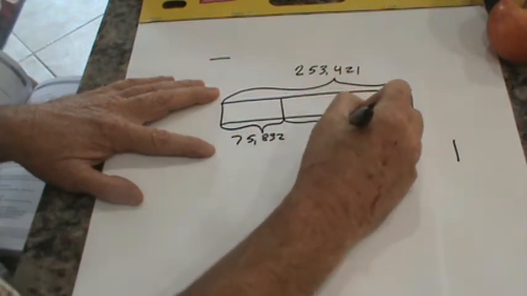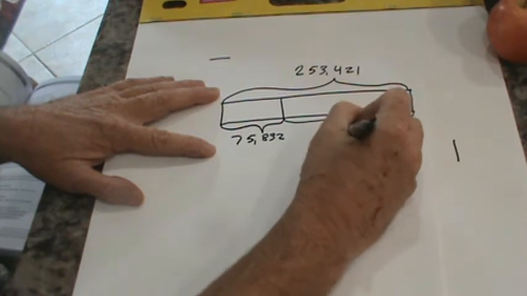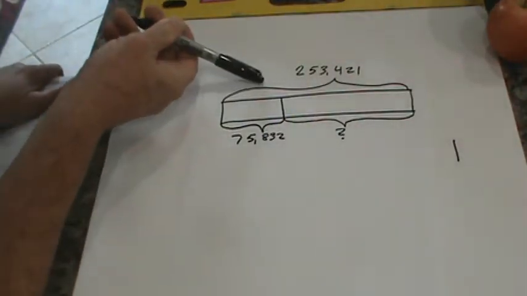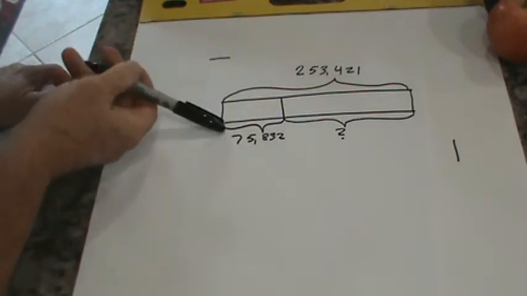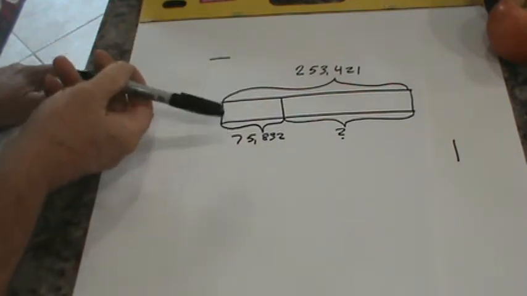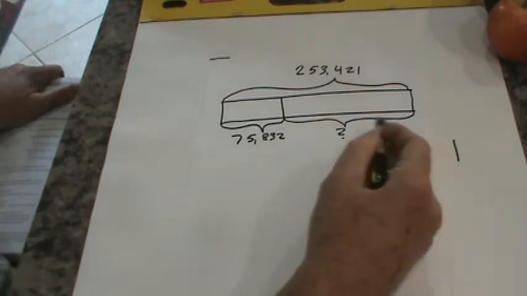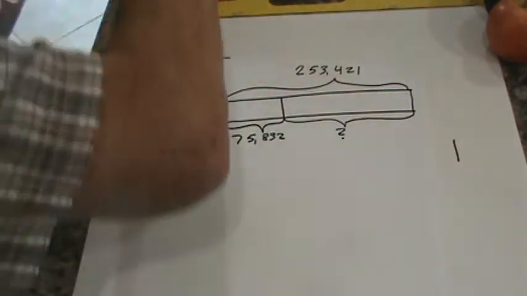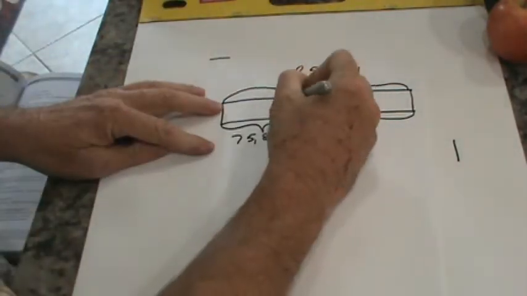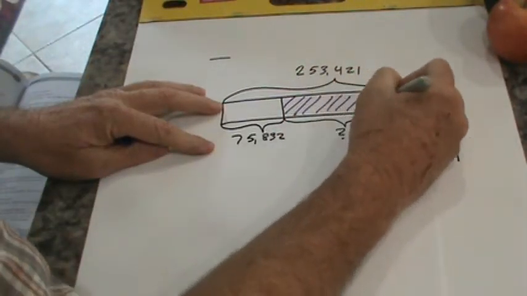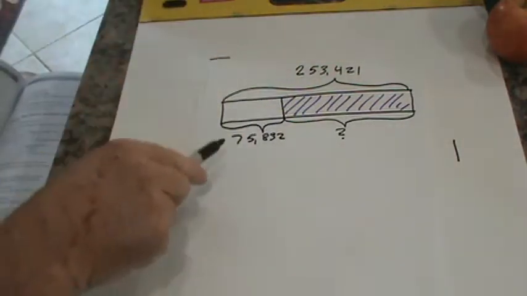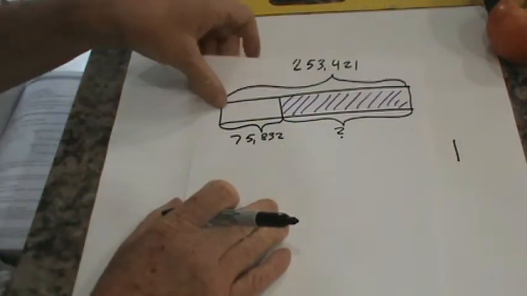Do we know what this represents? No, we do not. This is the question mark. Okay, so we have 253,421 is the whole. The part is 75,832. What we don't know is what this part of the part is. So this is something we don't know. And the only way to figure this out that I can think of is to take the whole and subtract the part. So let's get right to that.